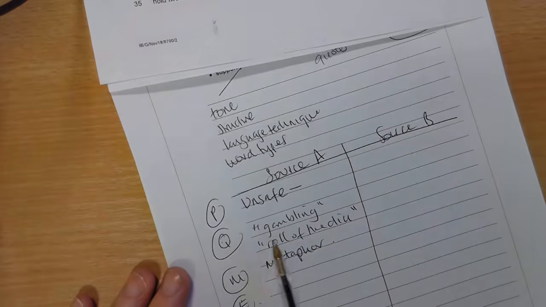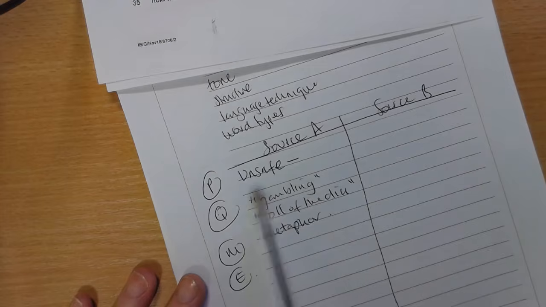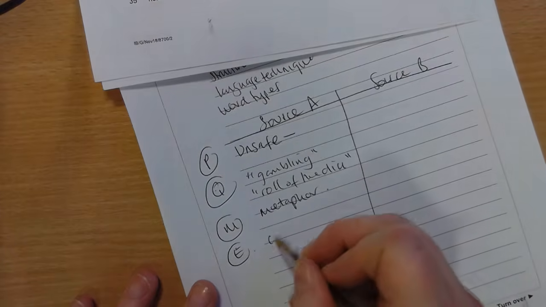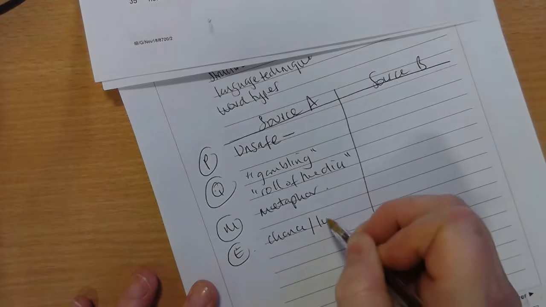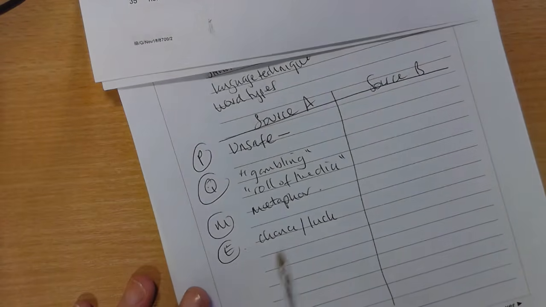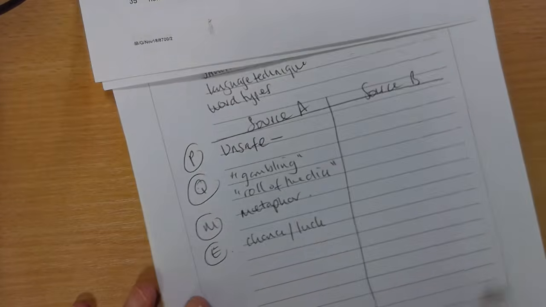So what does this metaphor of gambling and roll of the dice tell us about how this writer feels unsafe? So if you think about gambling, it's chance, isn't it? Luck. And you don't want to have a situation on the road, a life and death situation on the road, that's down to chance or luck. So that's quite a good one.